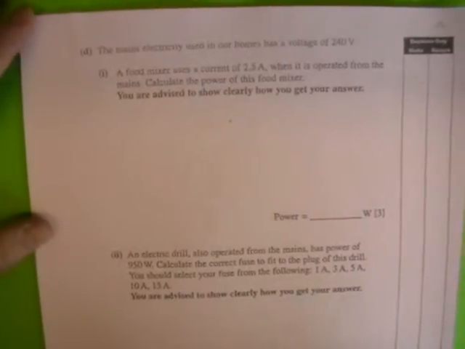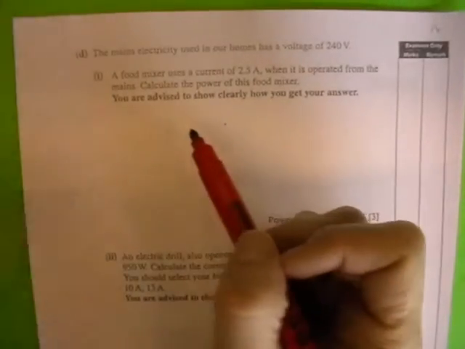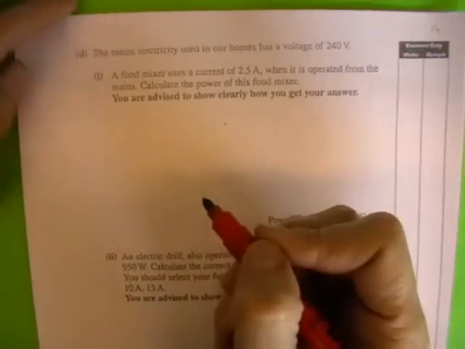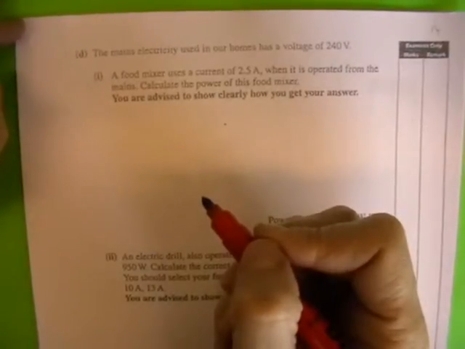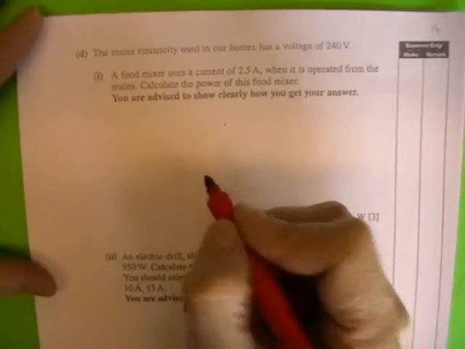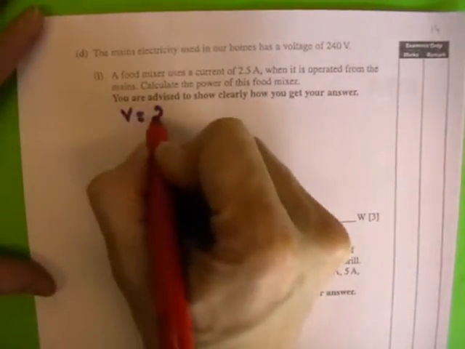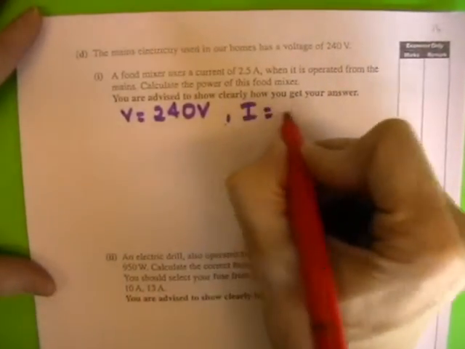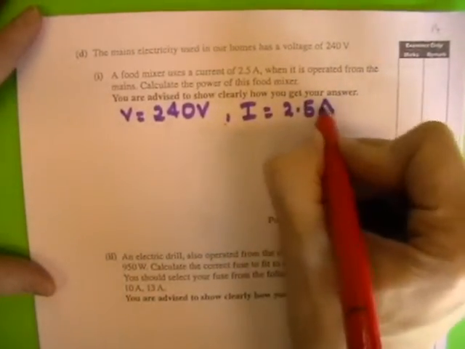This part of the question is really about current electricity. It was part of this question from June 08, so we just left it in. The mains electricity used in our homes is a voltage of 240 volts. A food mixer uses a current of 2.5 amps when it is operated from the mains. Calculate the power of this food mixer. So we have got a voltage of 240 volts and we've got a current of 2.5 amps, and we need a power.